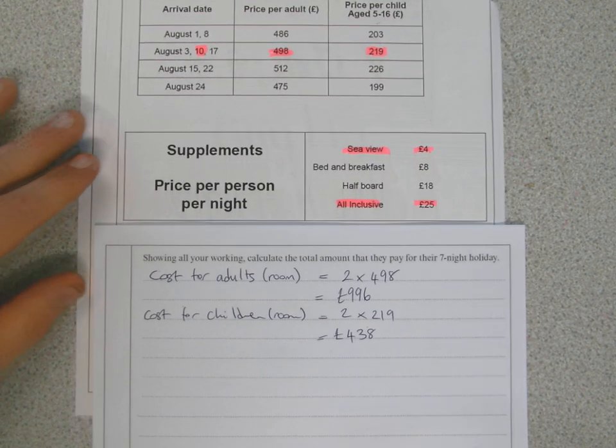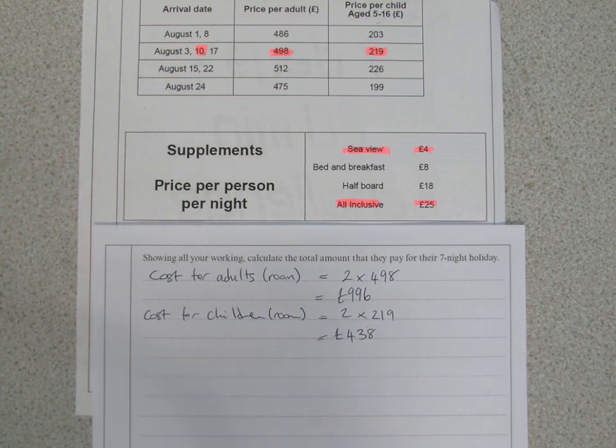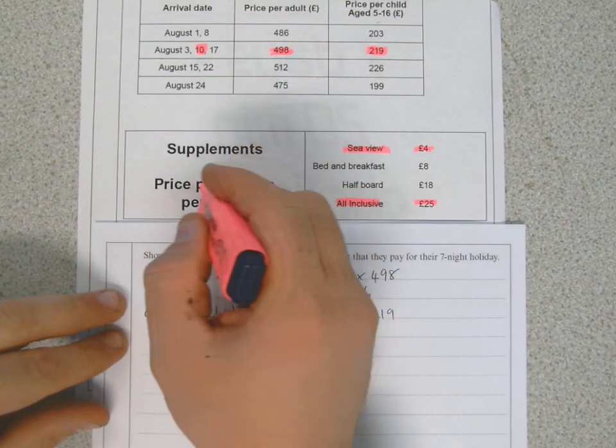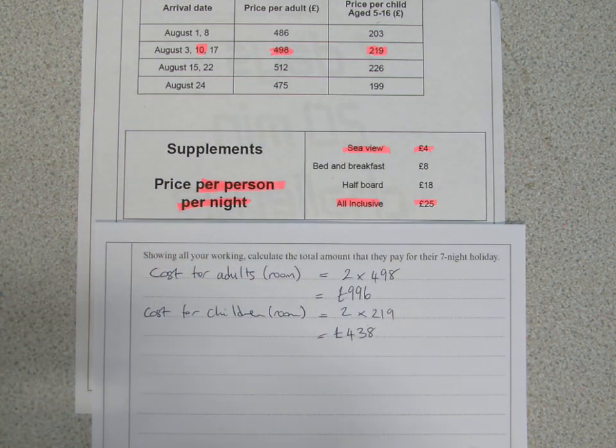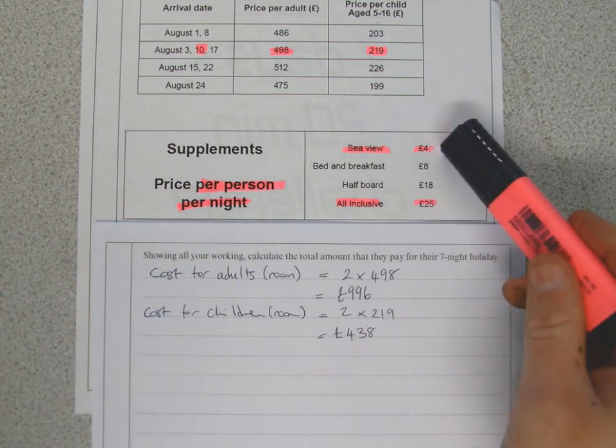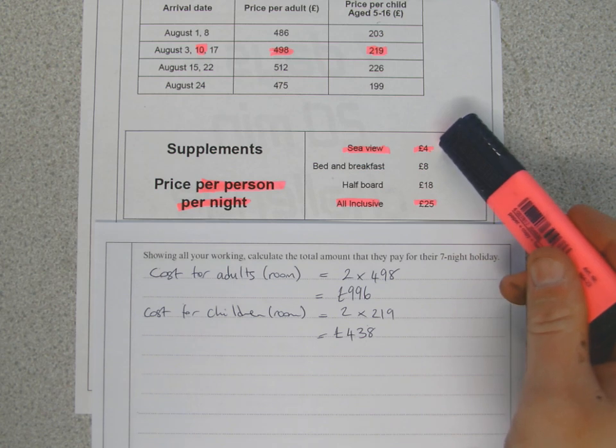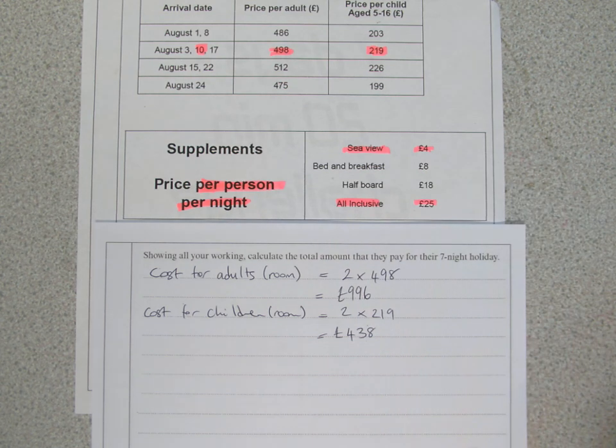Now let's look at the supplements. What's important here with the supplements is that you appreciate that it's per person per night. So you pay £4, but every person's got to pay £4, and also per night, right?